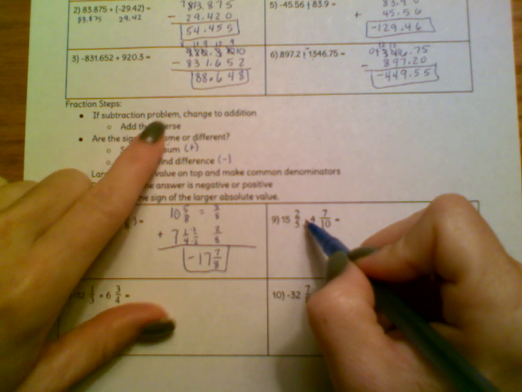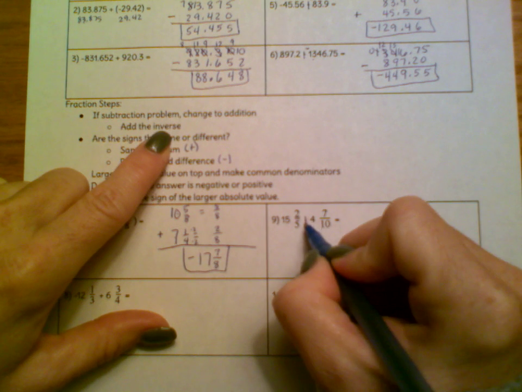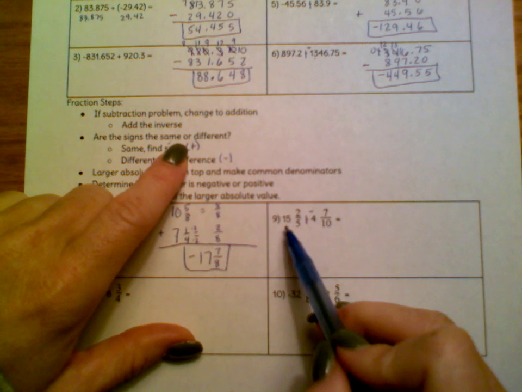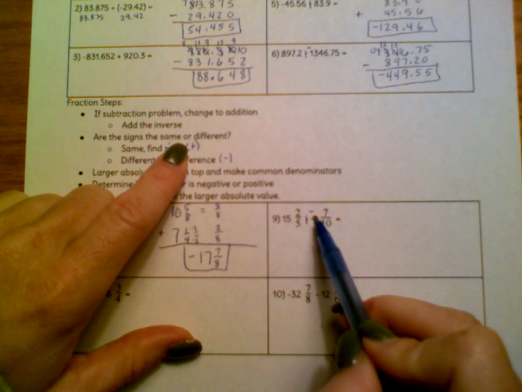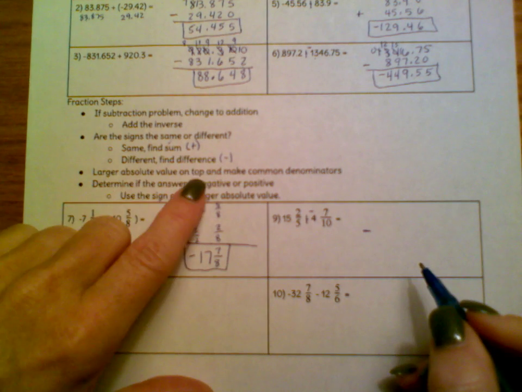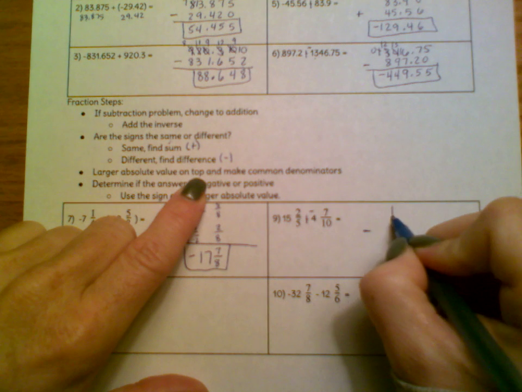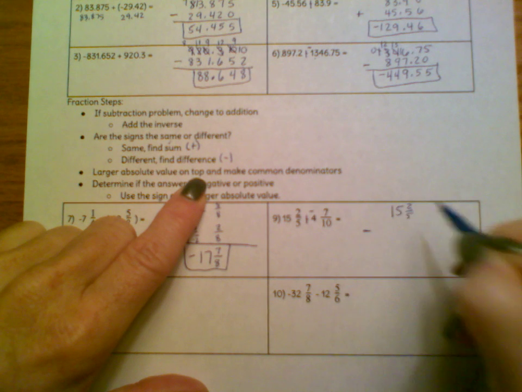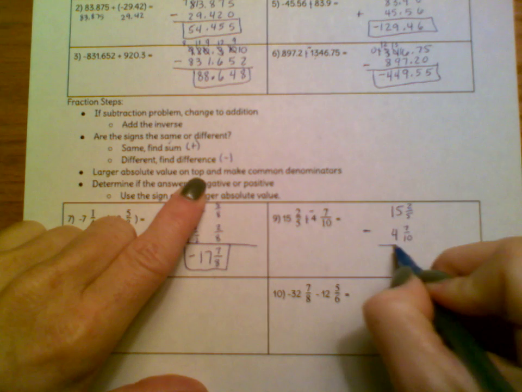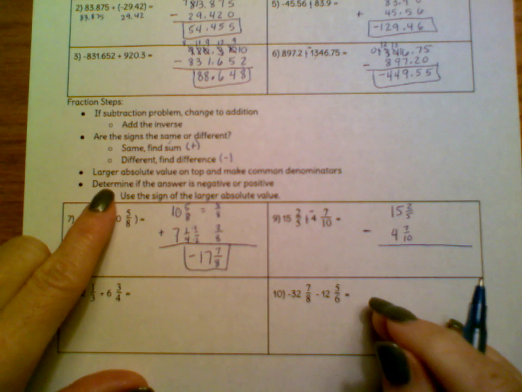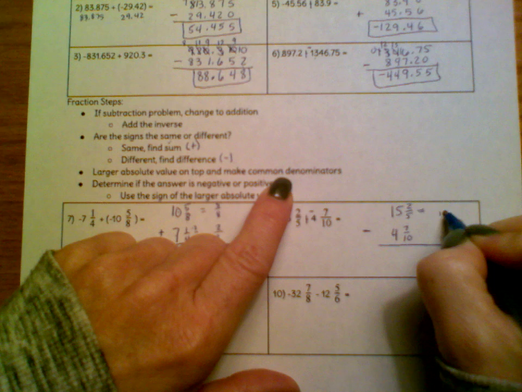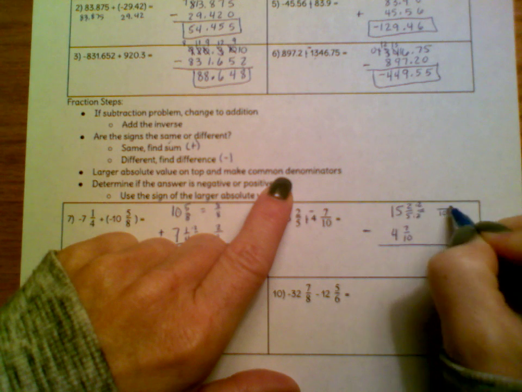I have a subtraction problem. Add the inverse. Are the signs the same or different? This is positive, this is negative. They're different. Find the difference. I'm subtracting. Put the larger absolute value on the top. 15 and 2/5. Smaller absolute value on the bottom. And then it says make a common denominator. Tenths. Times 2 times 2.